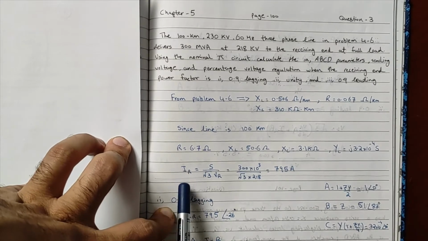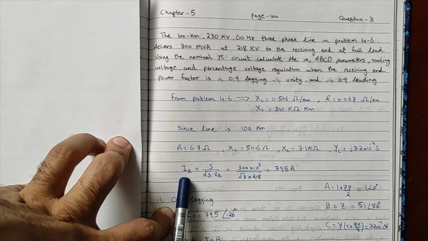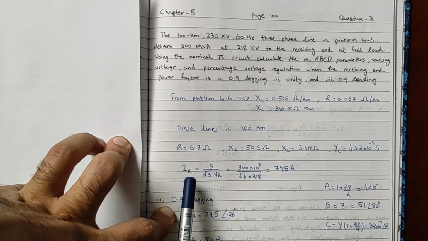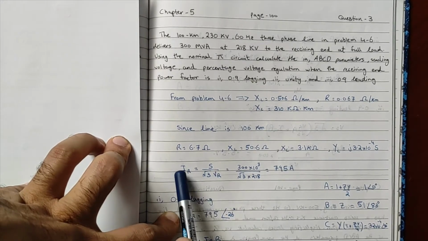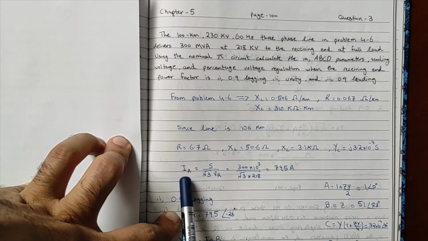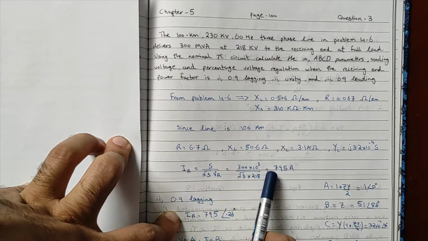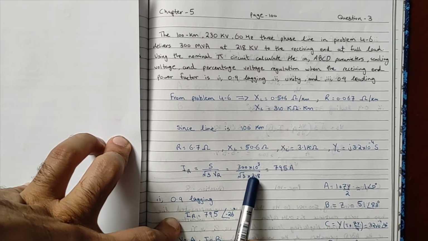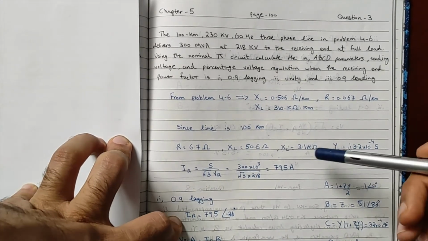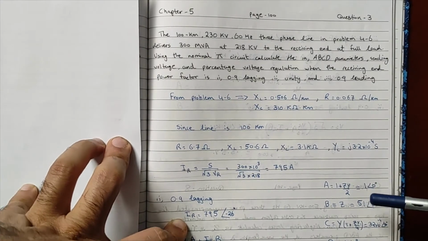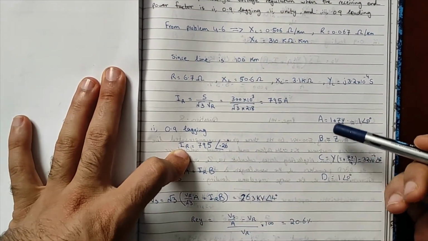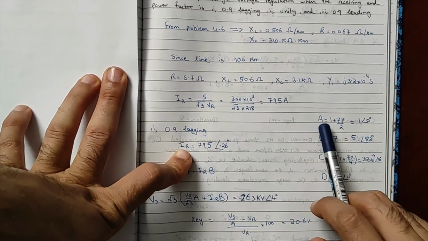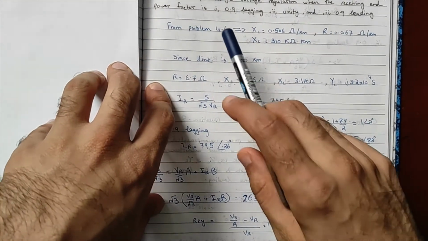The first step is to find the receiving end current by using the apparent power formula. We solve it for IR and we get it to be 795 amperes. From this information, we can first calculate the ABCD parameters by using the formula for the pi circuit.